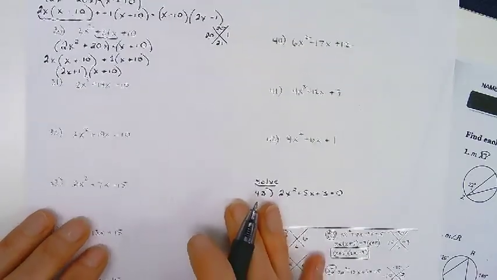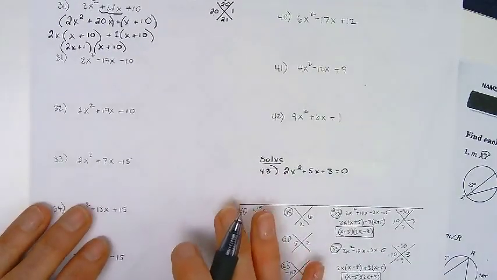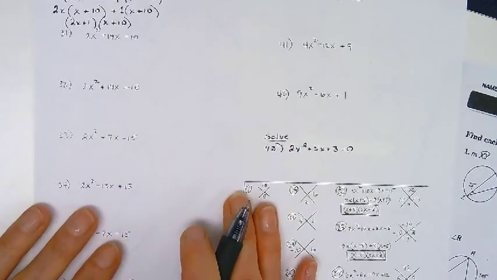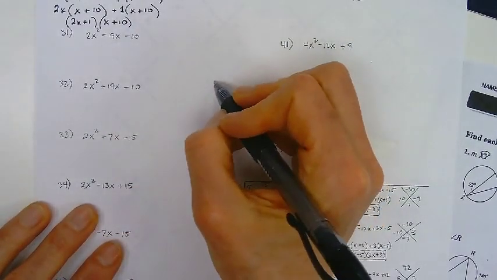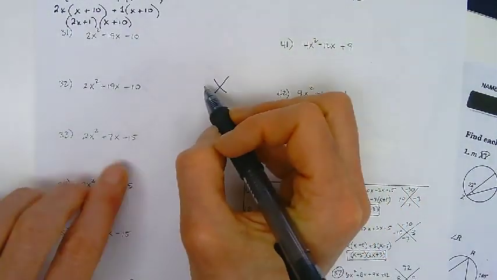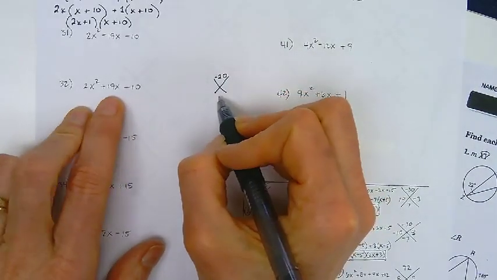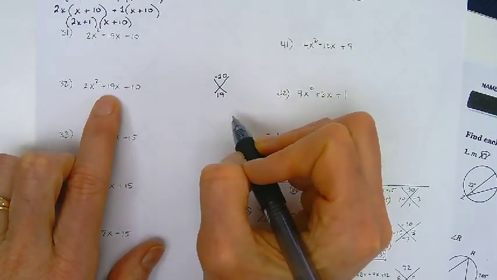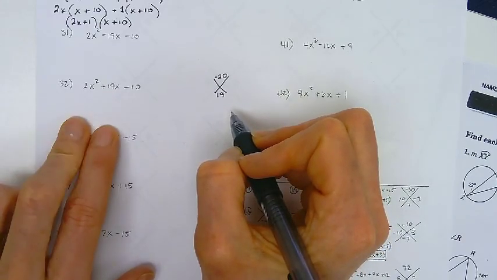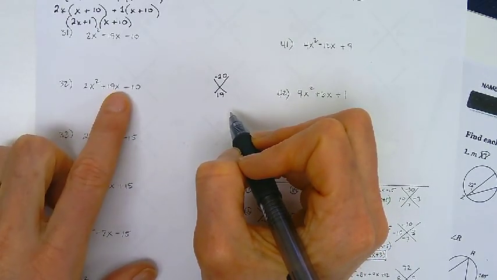Number 32. I'm going to make a diamond to see which two numbers will multiply to negative 20 but add to 19, so that when we multiply the two binomials together, we get the proper trinomial back.